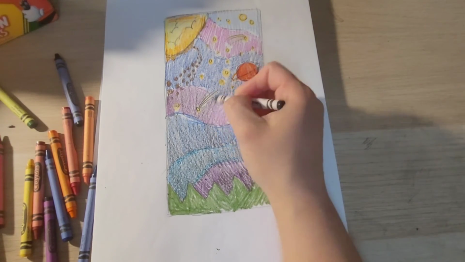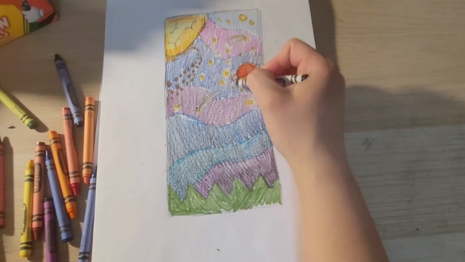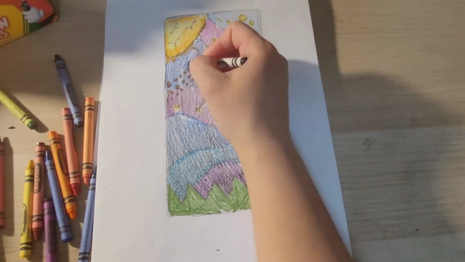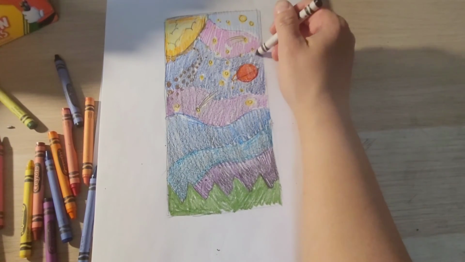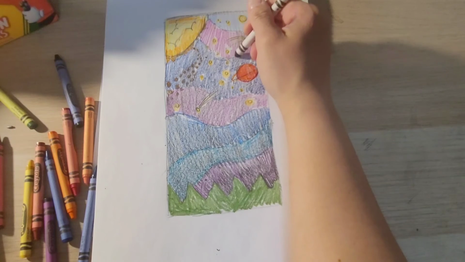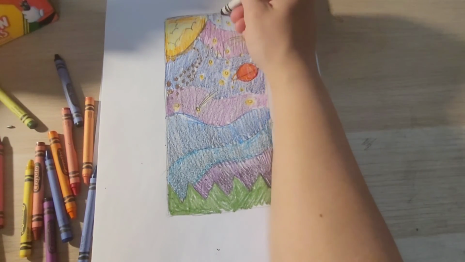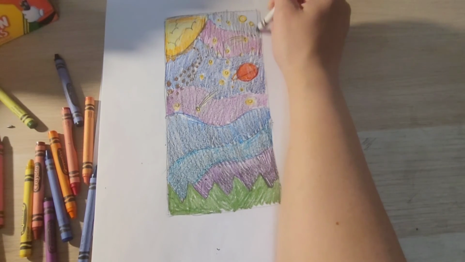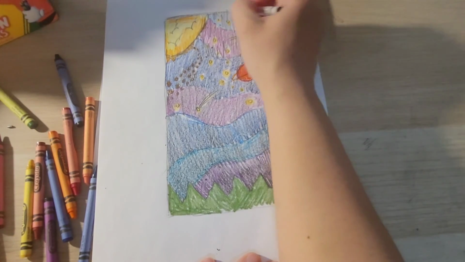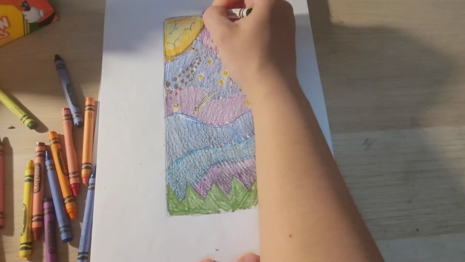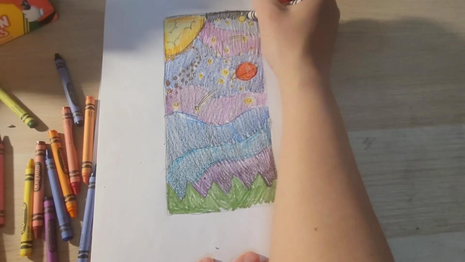It just depends on how much you want to see in terms of your lines. So I'm going to go back and make this darker.